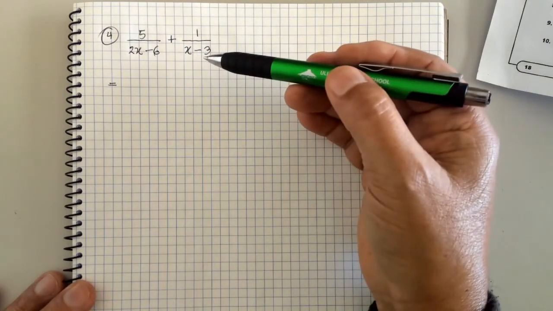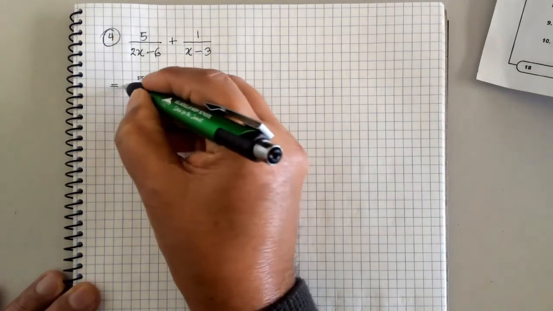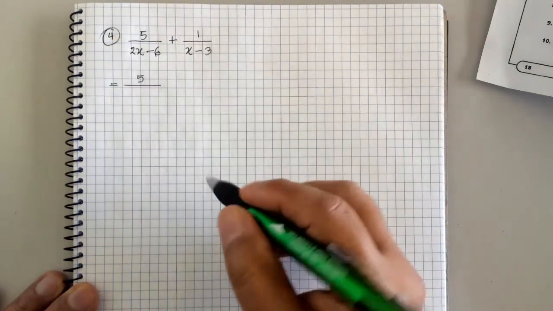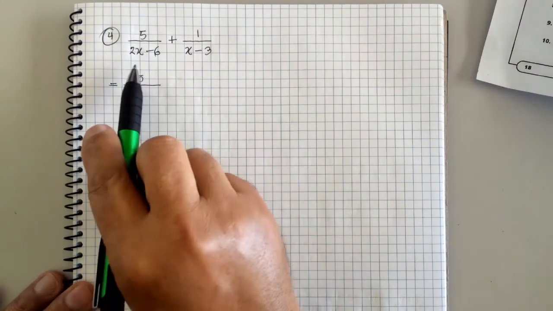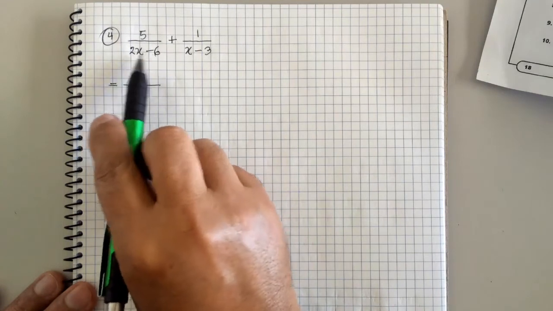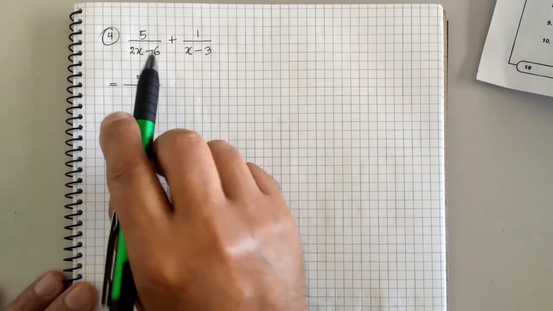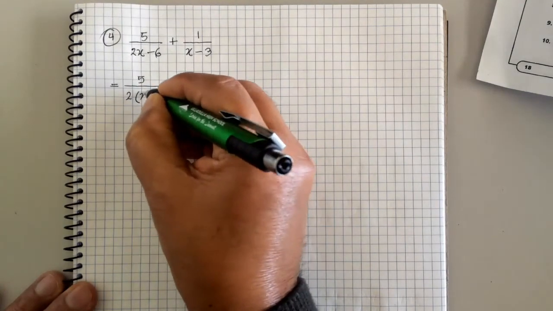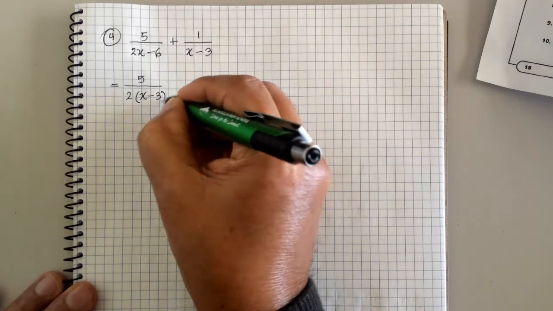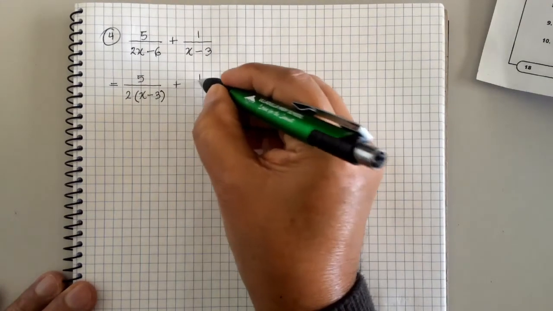All right. Okay, so 5 is there, so we don't do anything to 5, but then you can see that we have a common factor between these two. The highest common factor between 2 and 6 is just 2, and the other factor is going to be x minus 3. And then we add the other fraction.